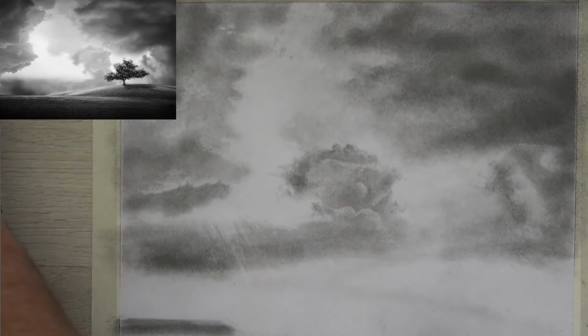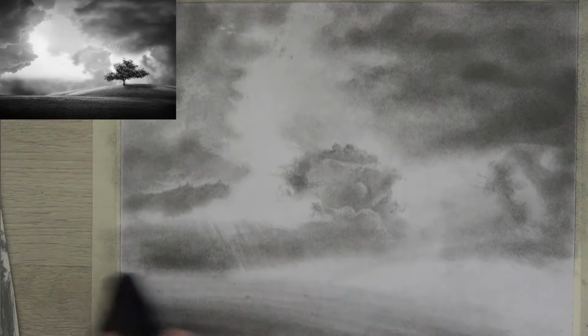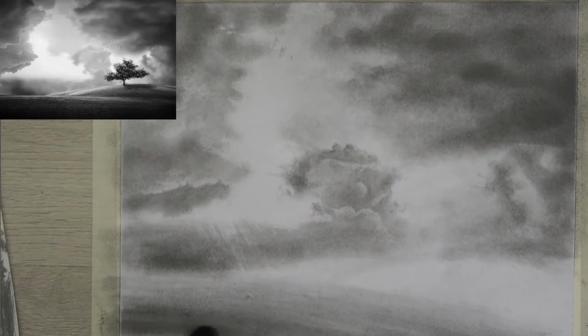Let's just get that tonal value right, really quite dark. Then I'm going to gradually work upwards to create a shading, like that, until I'm at the top of that hill over there.